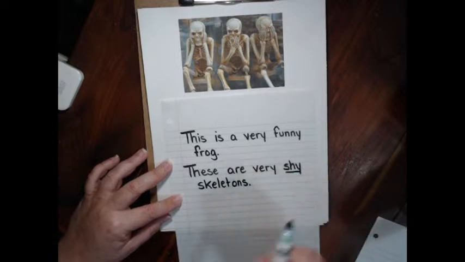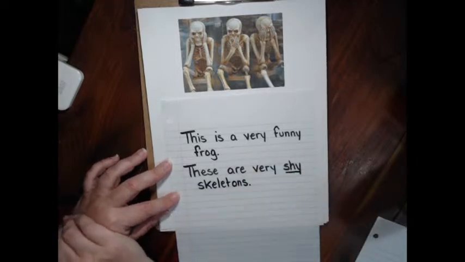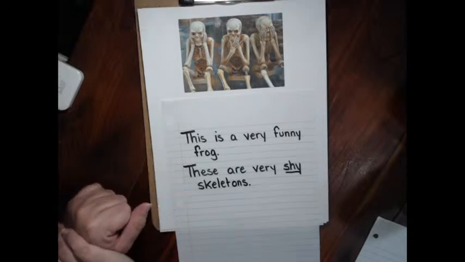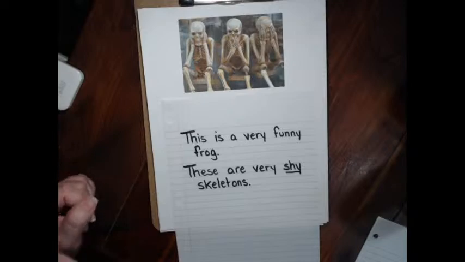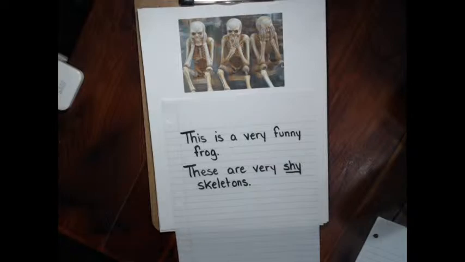Do you know what the word shy means? Shy, in Spanish, would be vergonzoso, vergonzosa. So they kind of don't want people to look at them. I don't think that's really what's in this picture, but it came to my mind when I saw it.